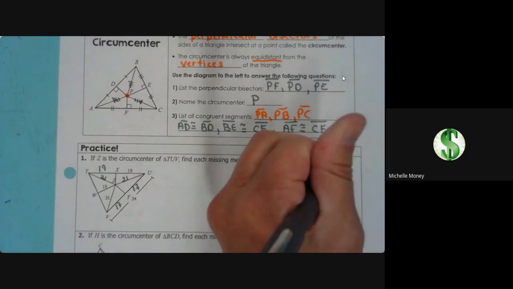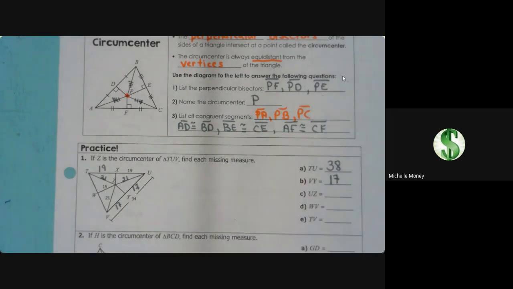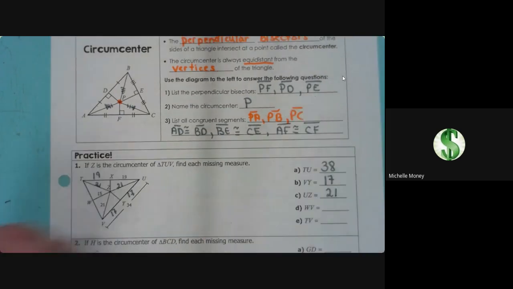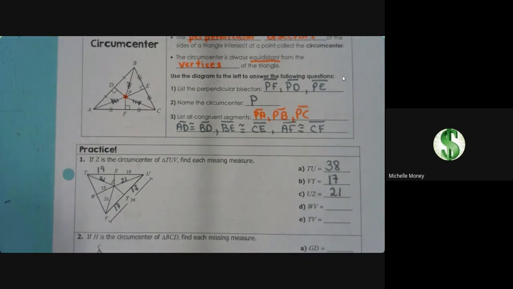VY is going to be 17. UZ is going to be 21. WV we don't have yet, but we'll solve that in a minute. And TV we don't have yet. All right, so how do you think we could find WV? Anyone have any ideas?